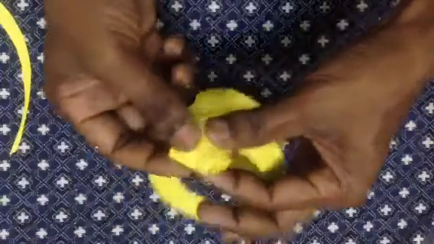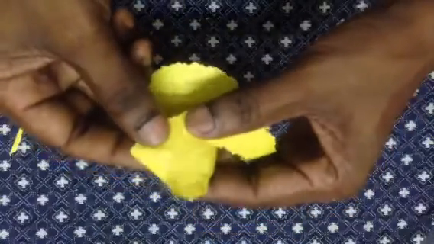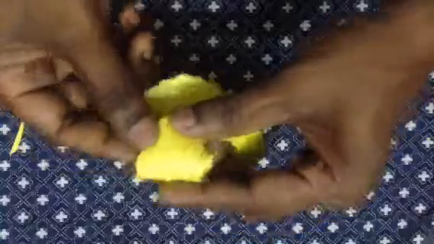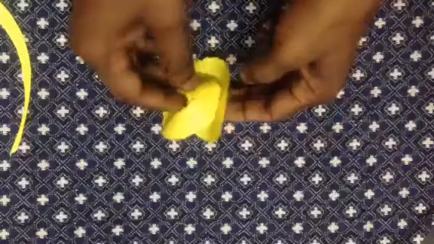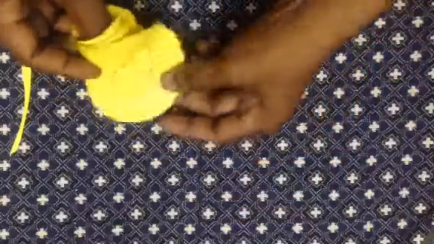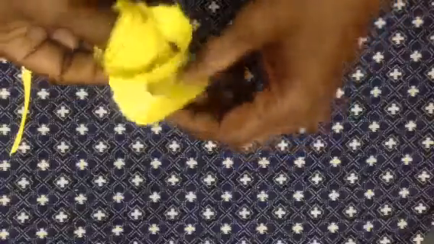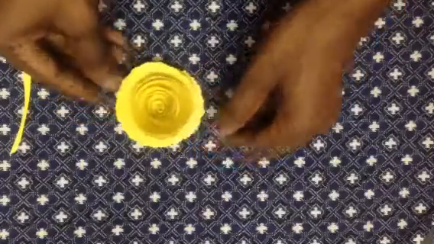I'll show you. Right, it will look like this, a flower, right?